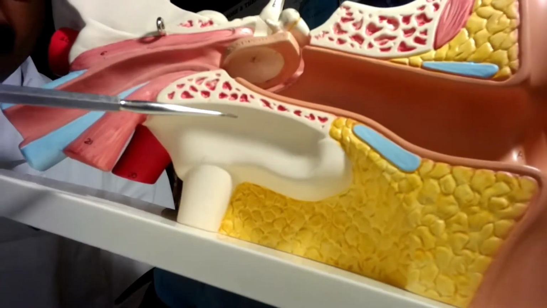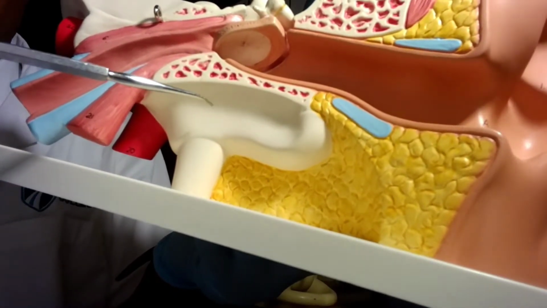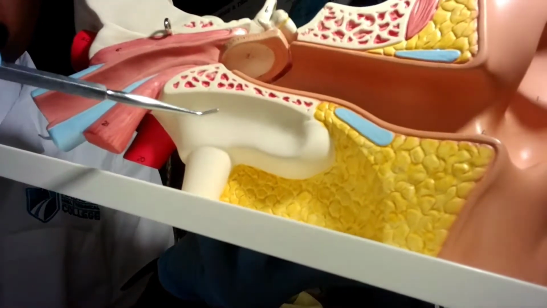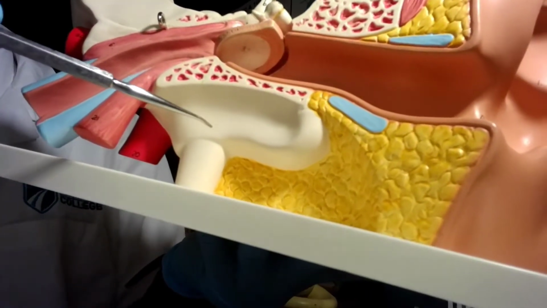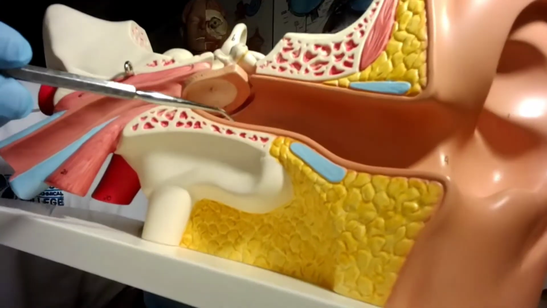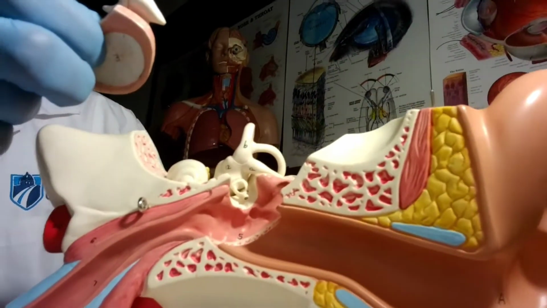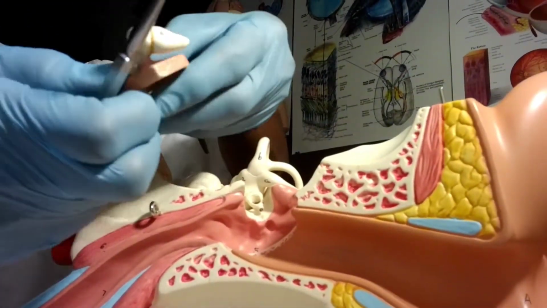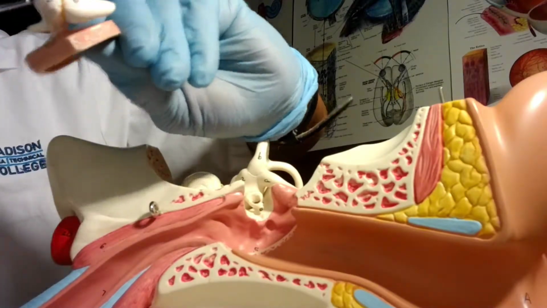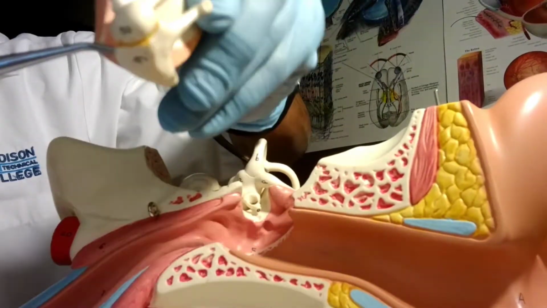This cavity contains three small bones collectively known as the ossicles, and these are the malleus, the incus, and the stapes. If we take the middle ear here and show you these little bony parts that we are talking about, they are here.